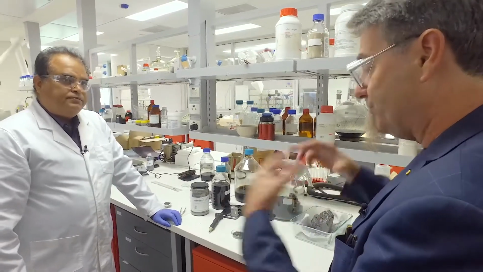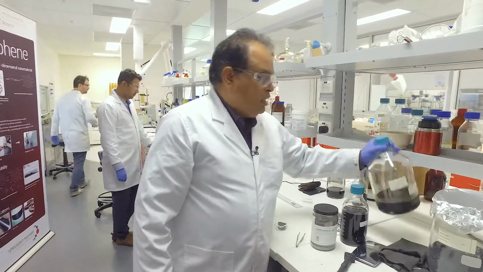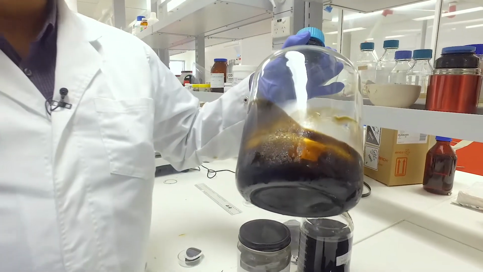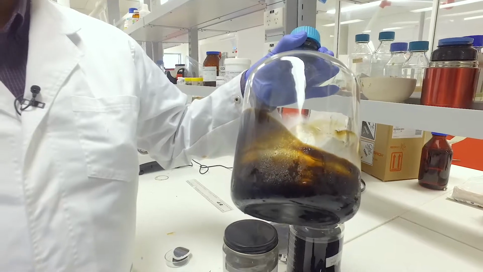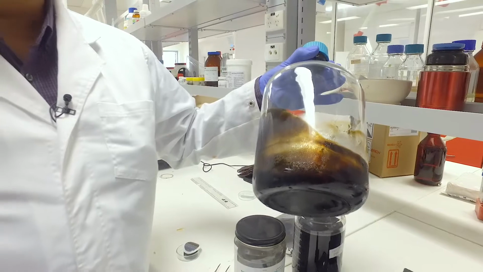And does that cause it to break up into the individual sheets? Absolutely. This is what we have been getting. This is the graphene oxide, which is a very large sheet of graphene oxide, around 50 to 70 micron sheet, which is having a unique property, forming the liquid crystalline nature of the material as well.